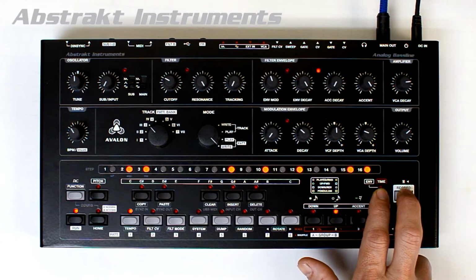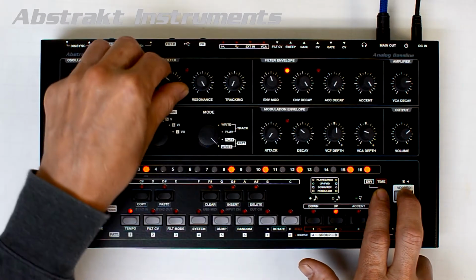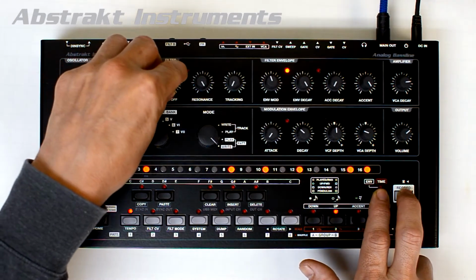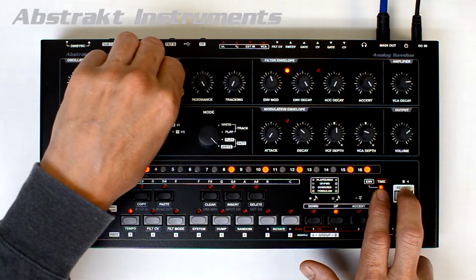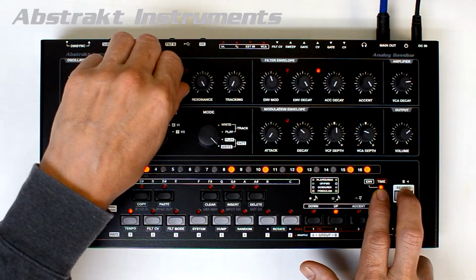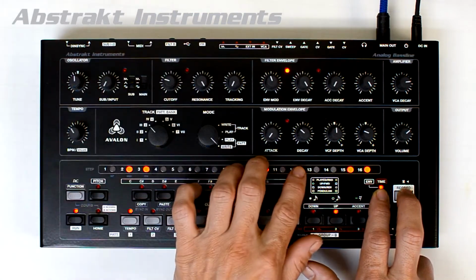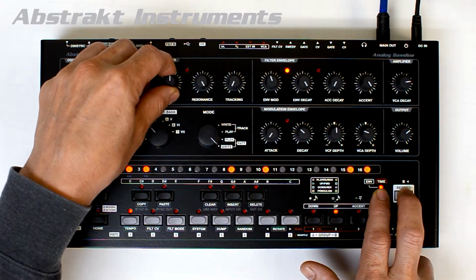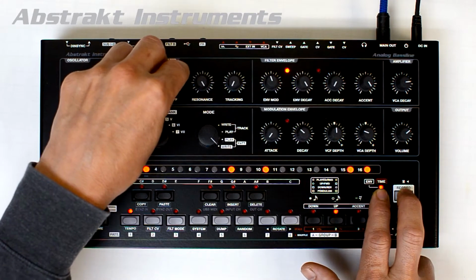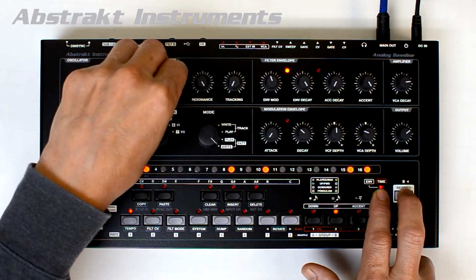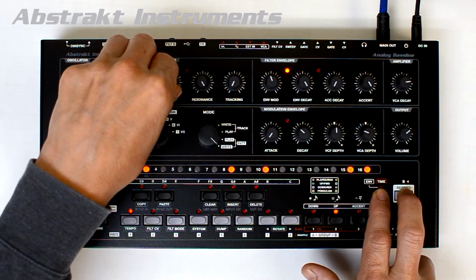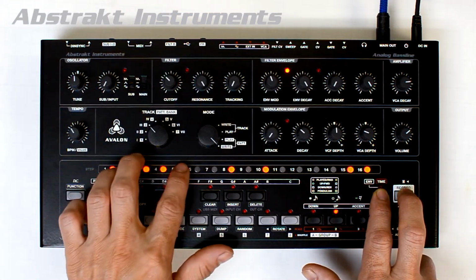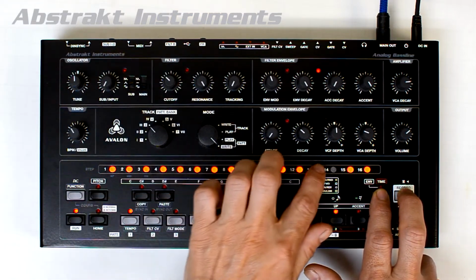Now we have 7 steps. Now 6. And then now I'll put them all back to active steps.